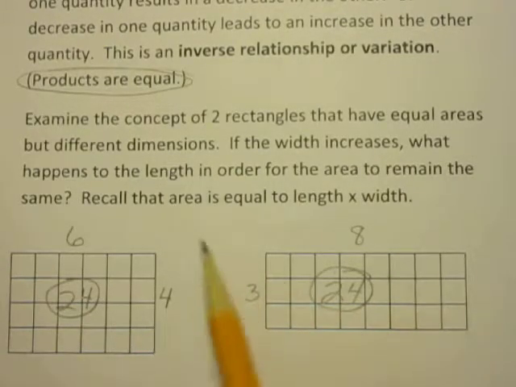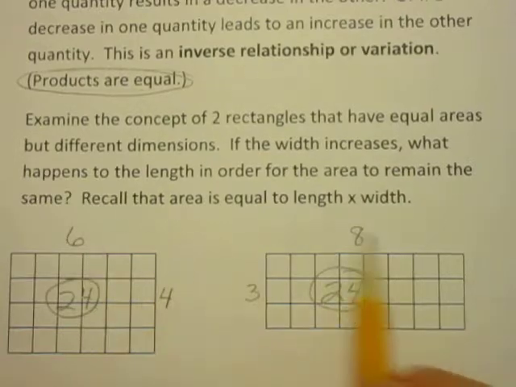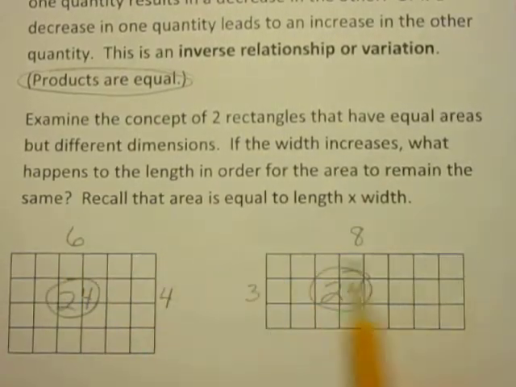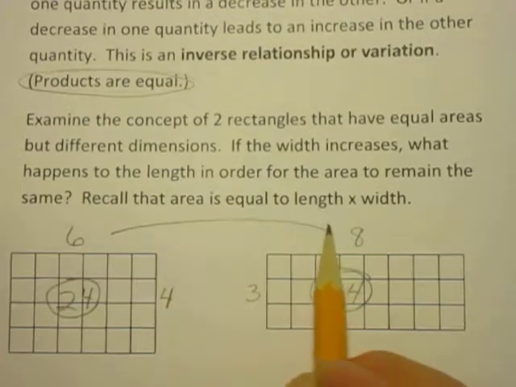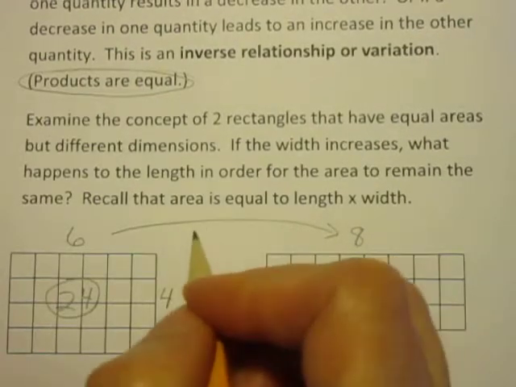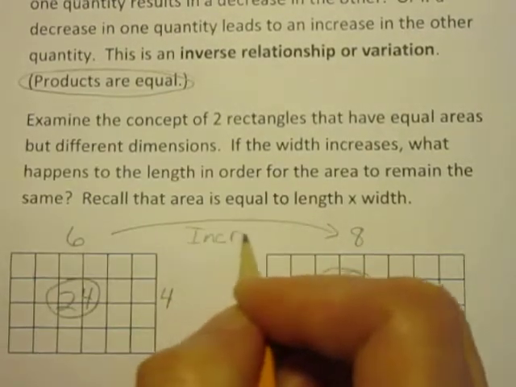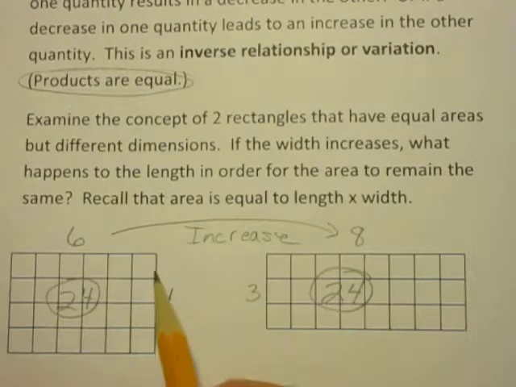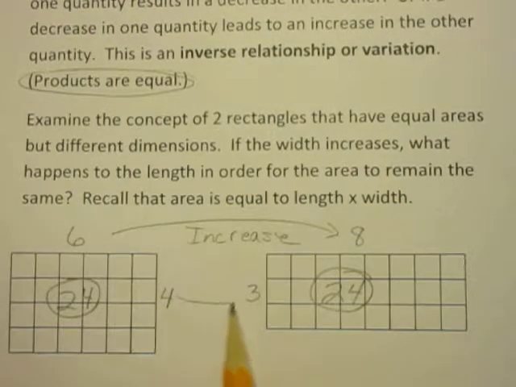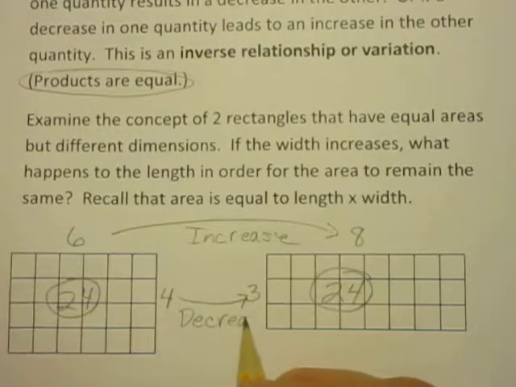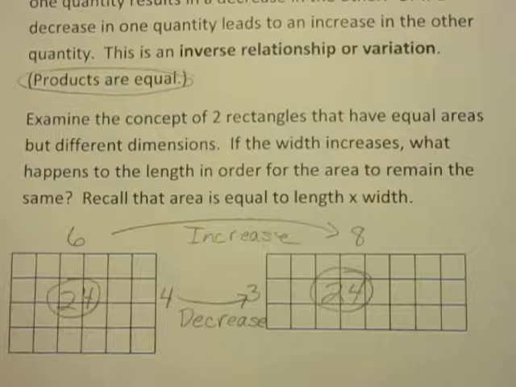So let's look at the relationship between our dimensions. When I go from the length of my first rectangle to the length of my second rectangle, you can see that we went from a length of 6 to a length of 8, so we have an increase here. And then when we look at our widths, we go from 4 units to 3 units, so we can see that we have a decrease here in the number of units. So that's what we're getting at when we say that we have an inverse relationship.